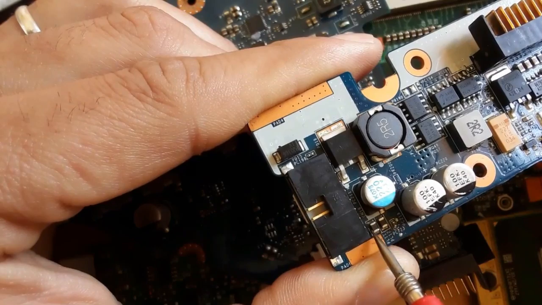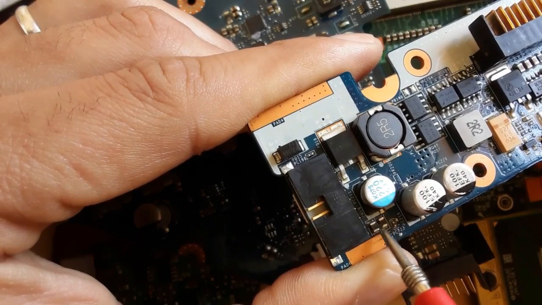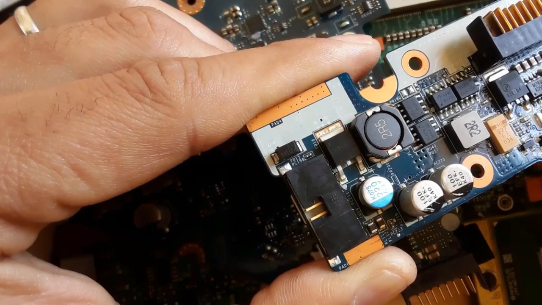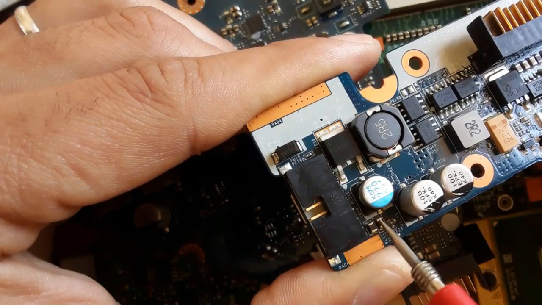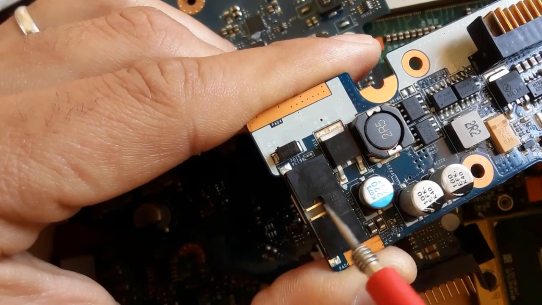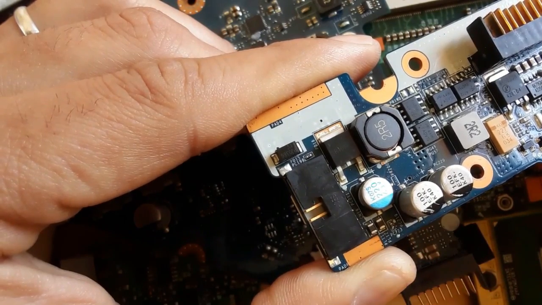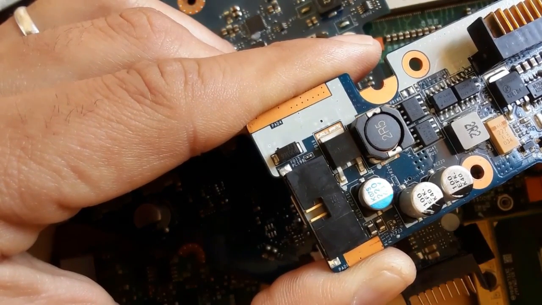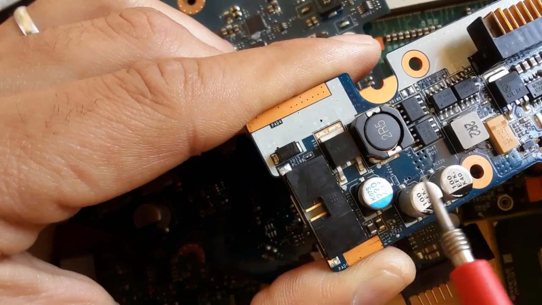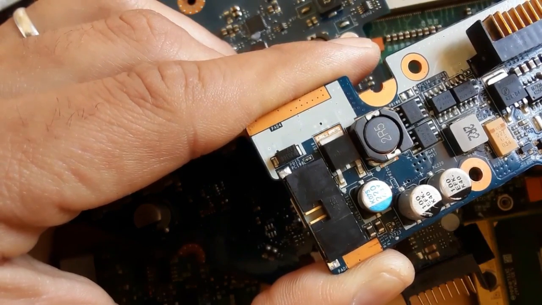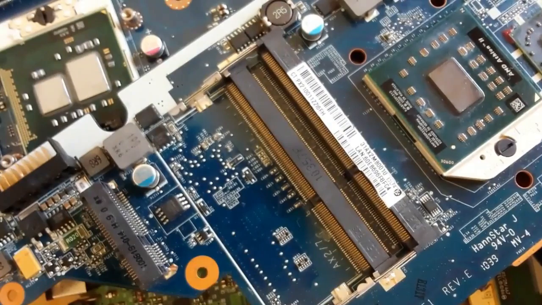Okay, here we have two coils, as you can see. Always or usually you will find coils near to the power connectors and the diode, of course. Sometimes you can find the fuse, etc. Okay, so the protection components, especially the diode or the fuse, are one of the common faults in laptop motherboards.